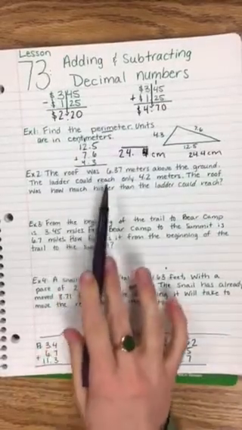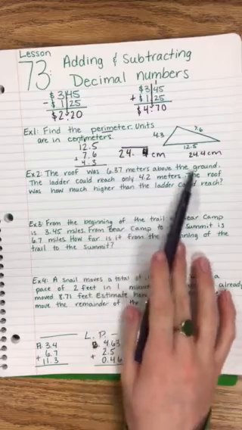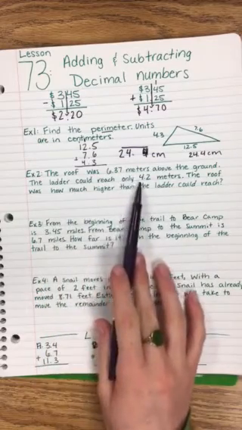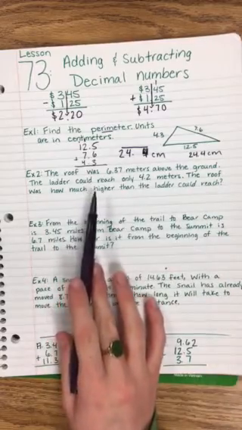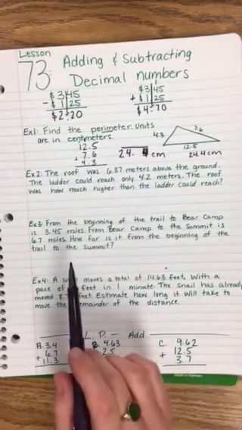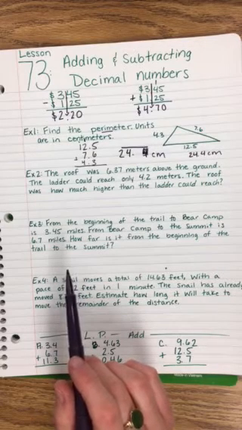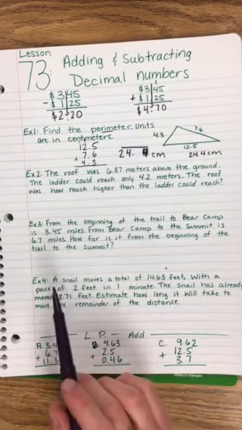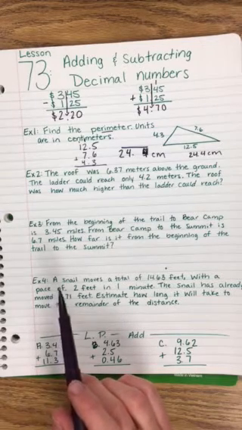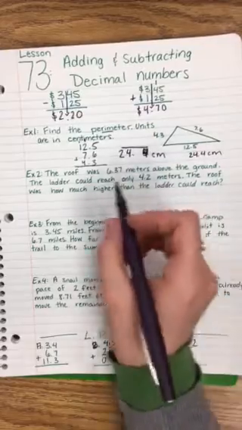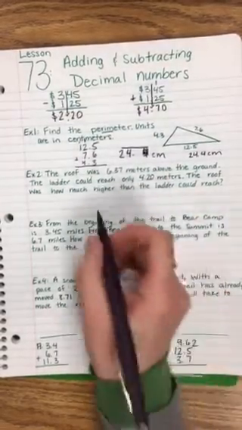Example 2. The roof was 6 and 37/100 meters above the ground. The ladder could reach only 4 and 2/10 meters. The roof was how much higher than the ladder could reach? This problem is about comparing, which we solve by subtracting. We saw in lesson 70 that we may match zeros at the end of a decimal without changing the value of the number. So we are going to place a 0 at the end of this number so that they have the same number of decimals.